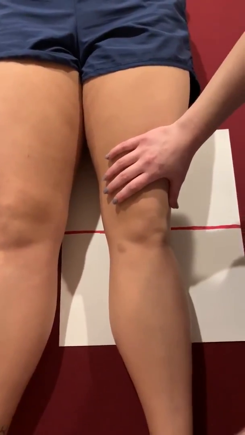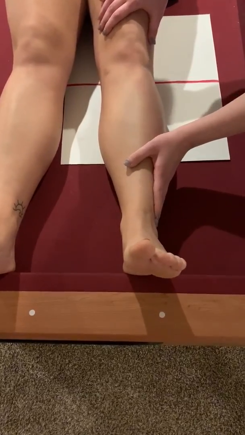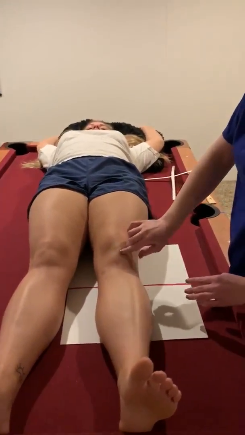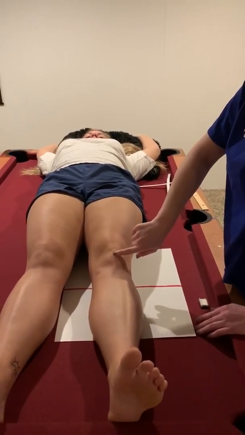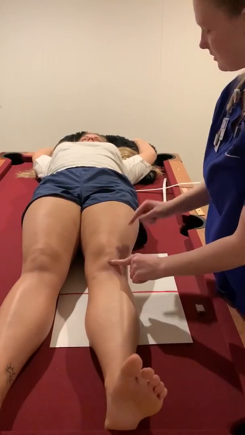But first I'm going to make sure that her feet are pointed up towards the ceiling and that her legs are straight. Then I'm going to locate the patella, which is right here, and the apex, and go a half inch distal from that. So that's where I would center this way.